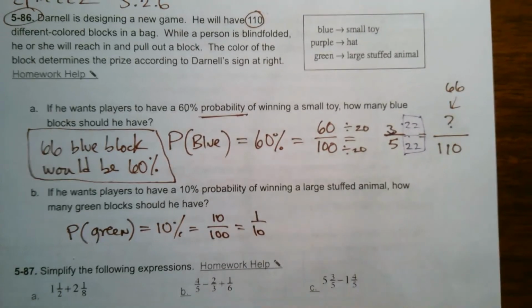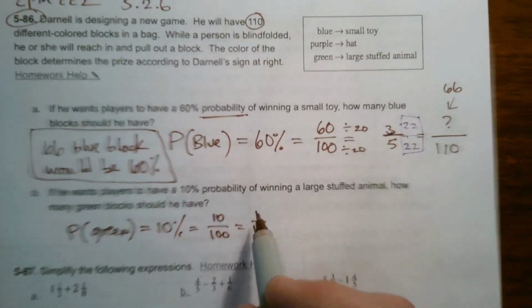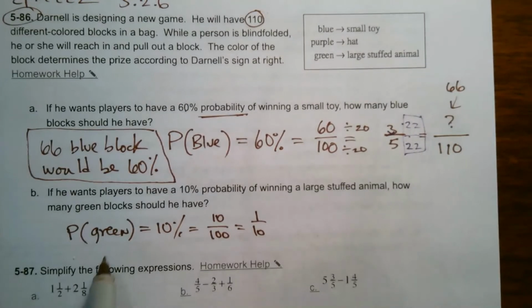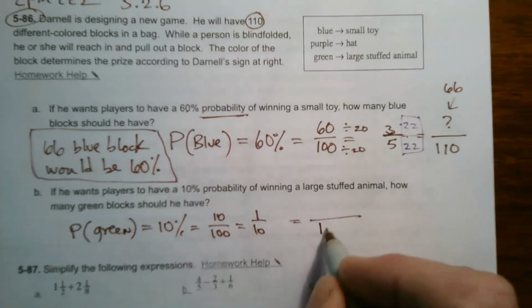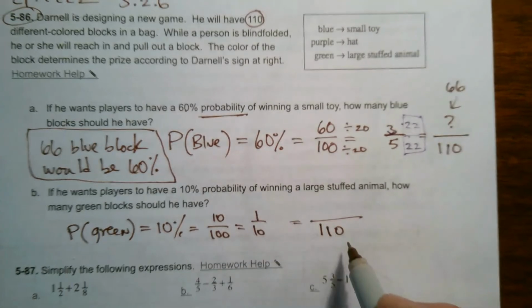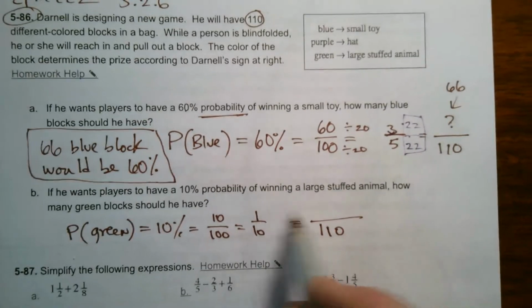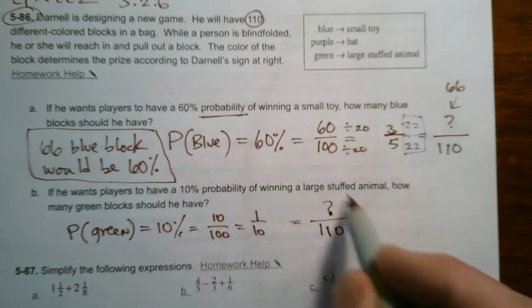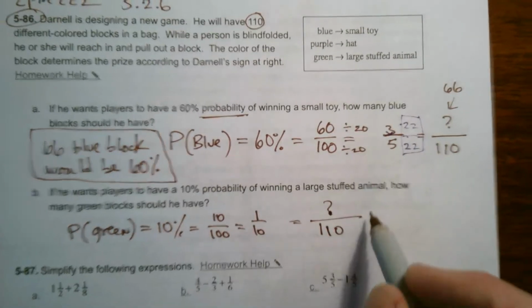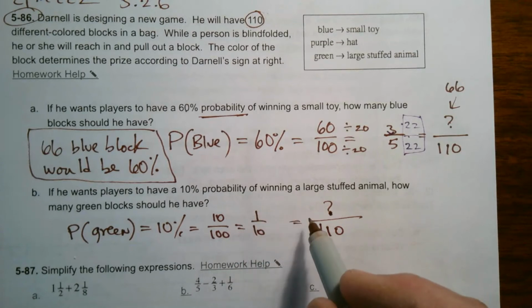You can divide top and bottom by 10. So I want it to be 1 out of 10 to be green. Just like up here, we know there's 110 blocks total.